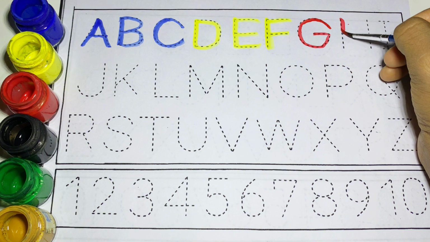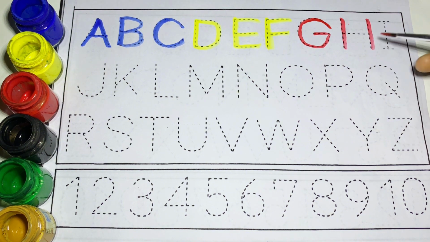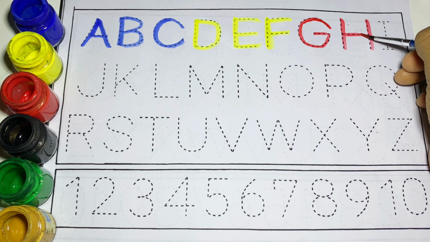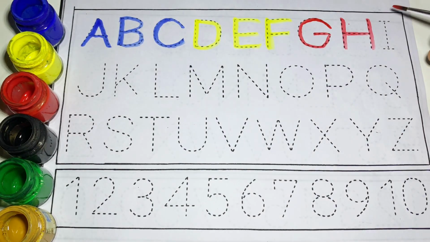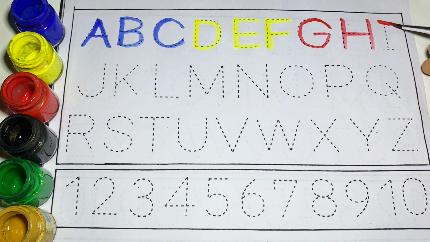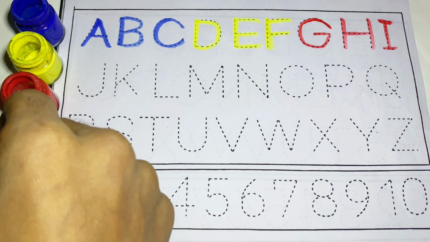H. H for hand. H for helicopter. Kids, again use red color and draw I. I for ice. I for ice cream. Kids, now draw J. J for joker. J for jackfruit. And use black color.